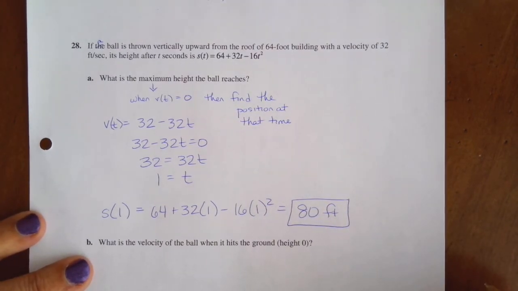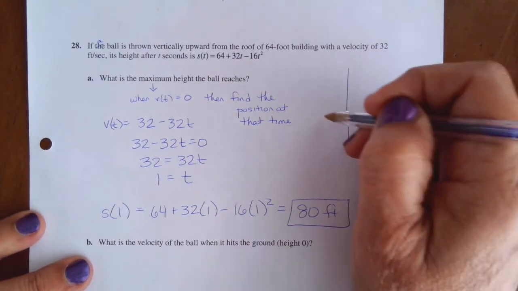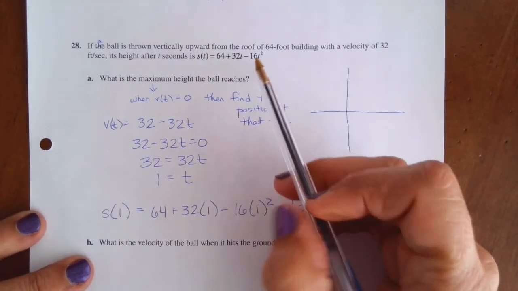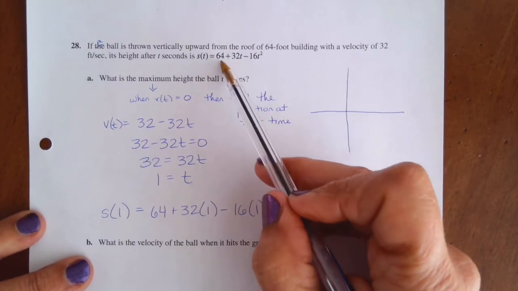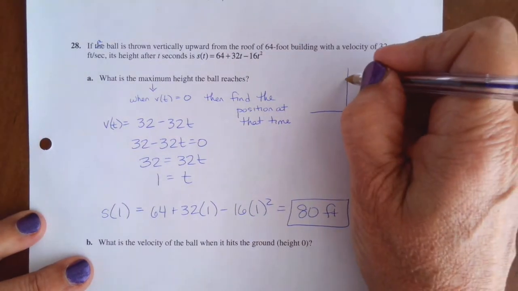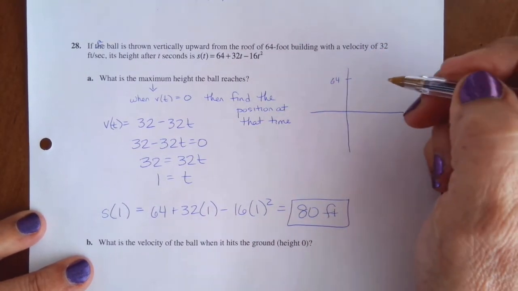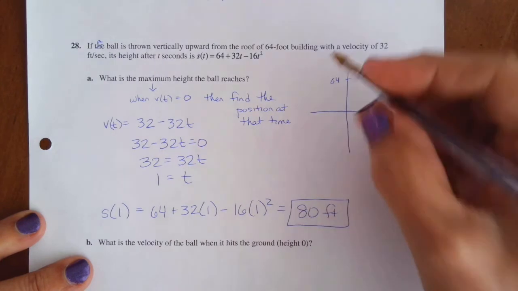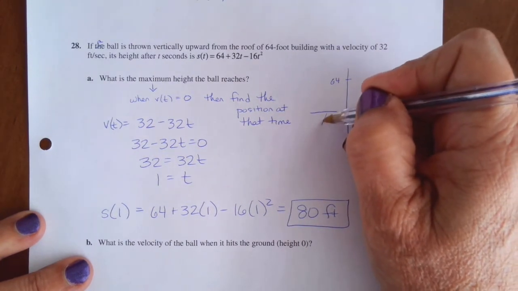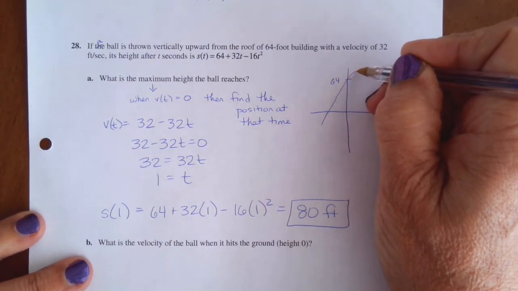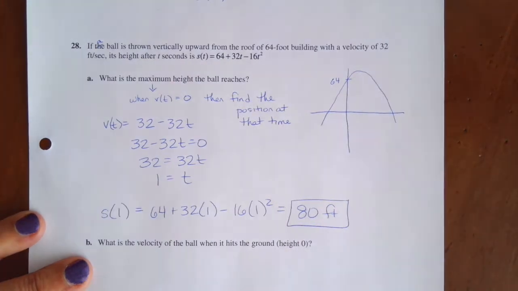All right, so you know me, I'm going to look at this graph and see if that's right. So this is a parabola. I know the y-intercept is 64. Okay, and I know the max is at 1, so that means this graph would do something like that.